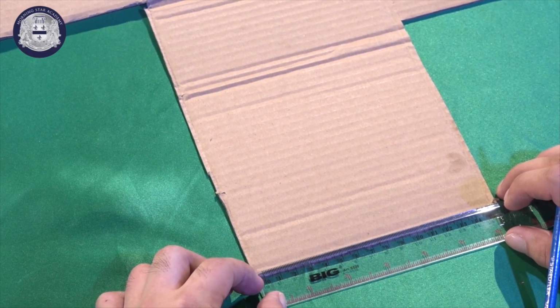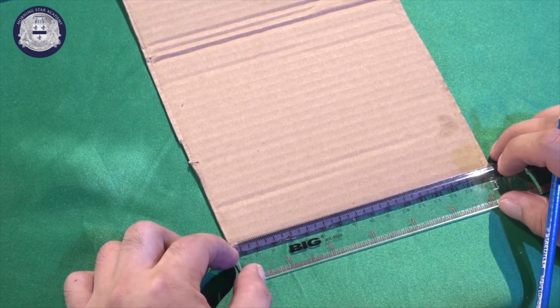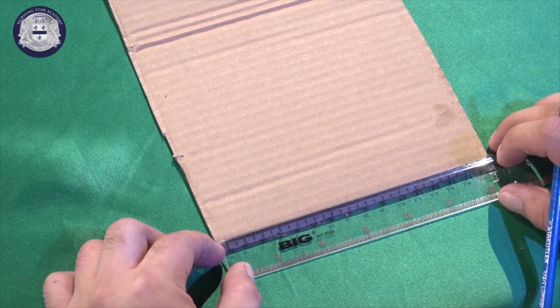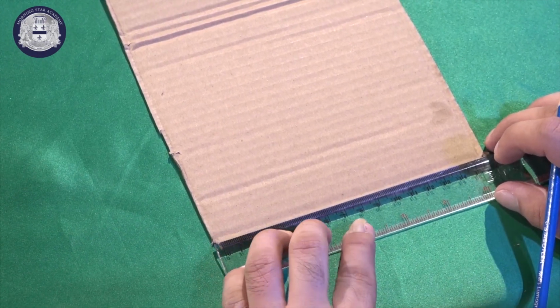The next shape that we are going to make is square. Okay, so the side of our square, we have to measure.